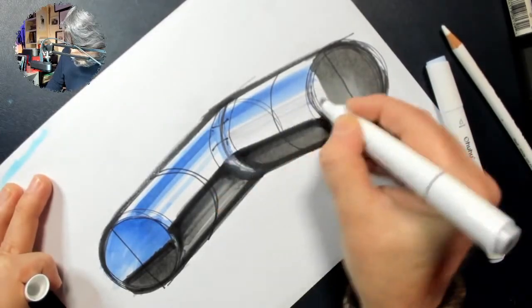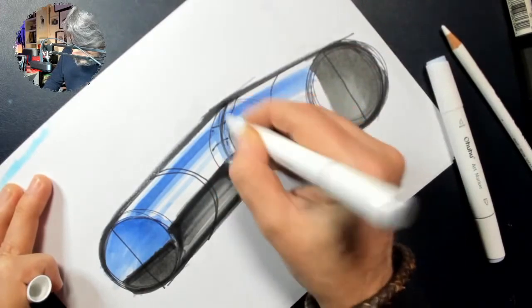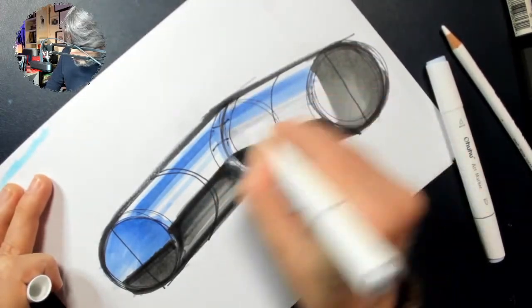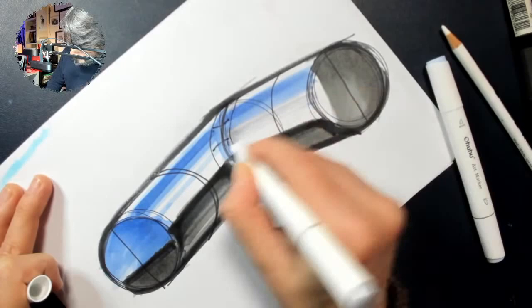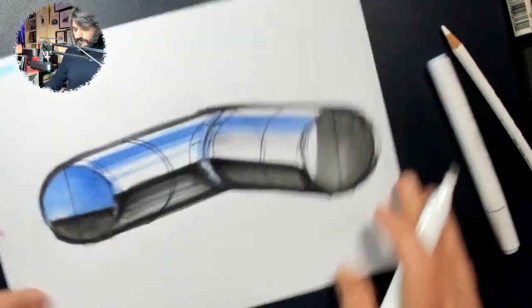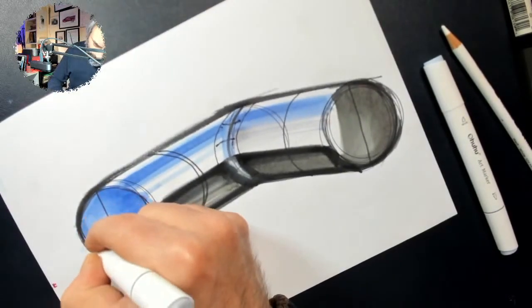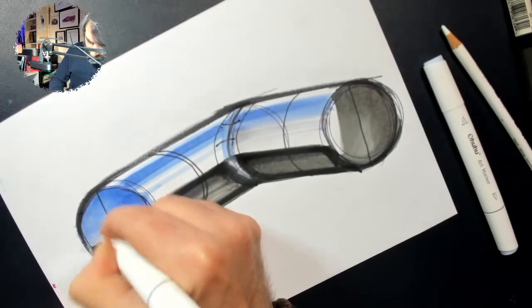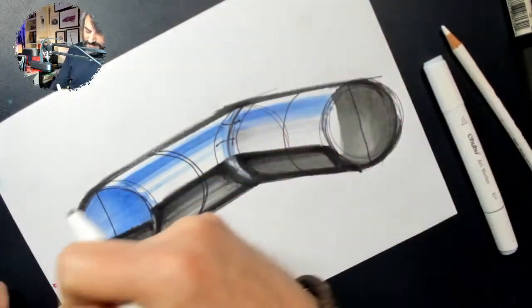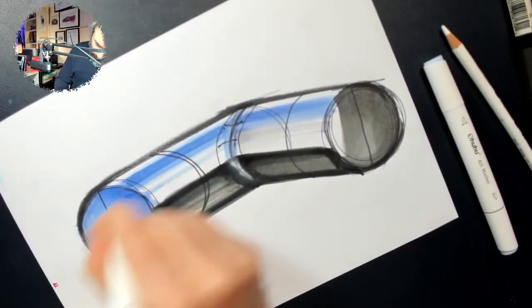So I put a little bit of this gray, you see, in this area, only on this side. You see? And I do the same thing here, because this one and this one are facing this part here. So they are very similar.